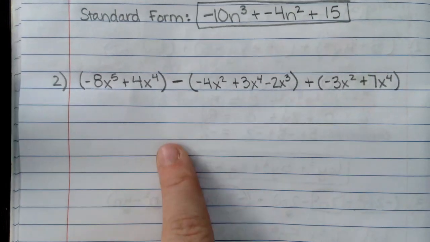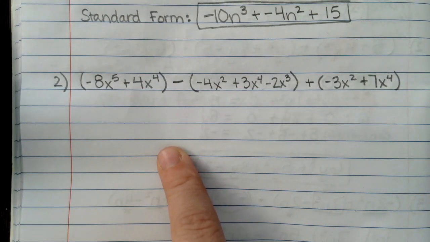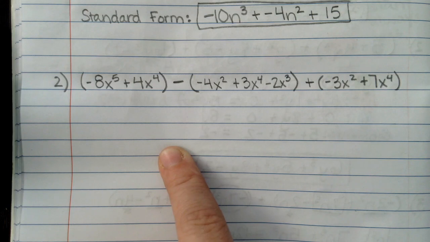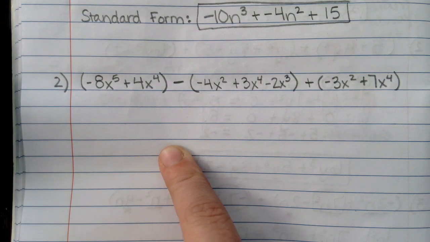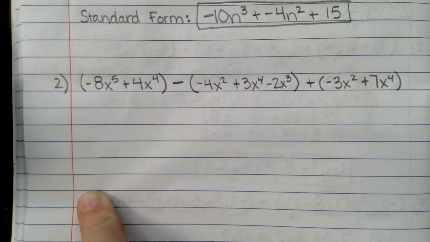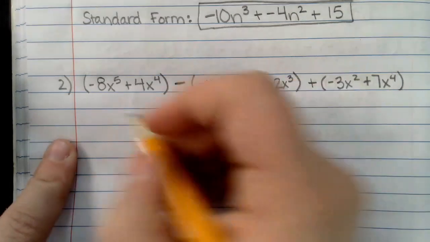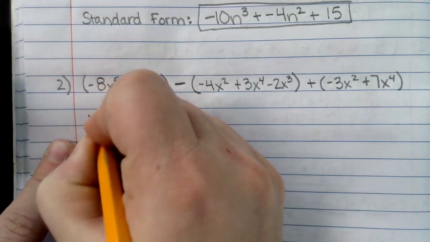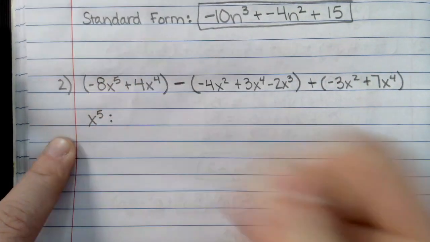Alright, what are we going to start with? What is our highest exponent as far as when we organize? We might want to start with that highest one. X to the what? 5th power is the highest one we have. So we're going to start with x to the 5th power. I'm going to do that in pink, because pink doesn't show up very well. So start with that one.